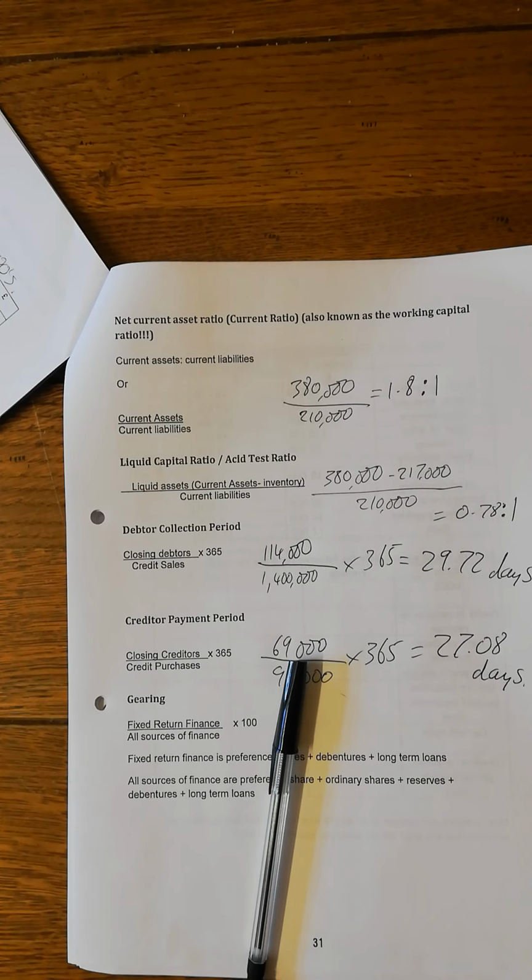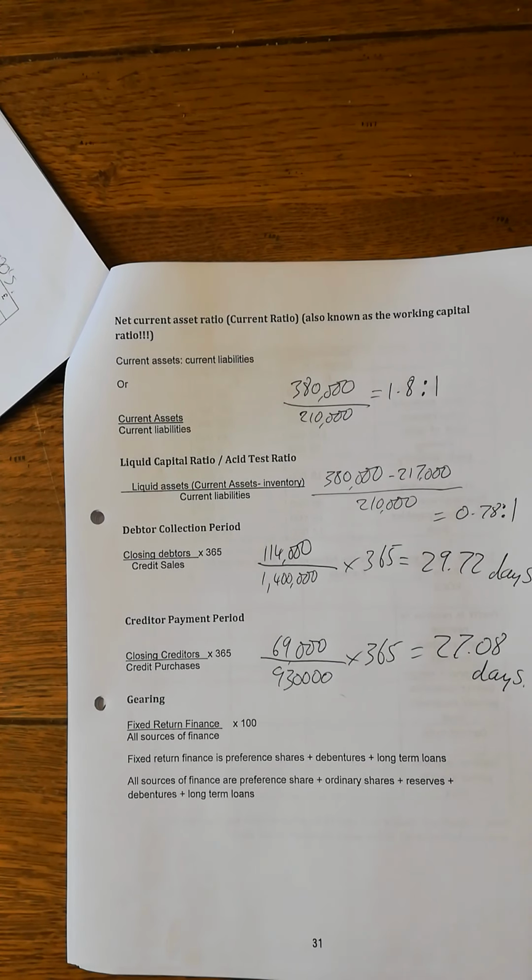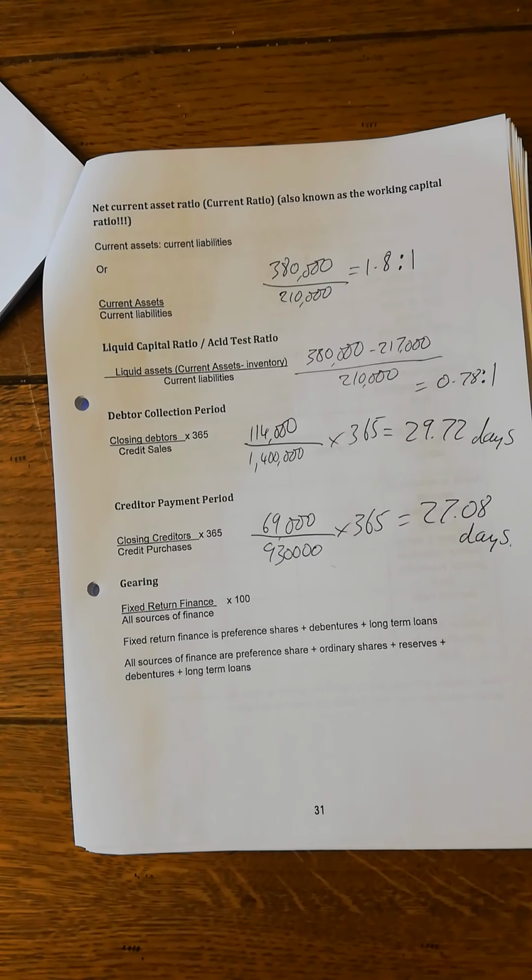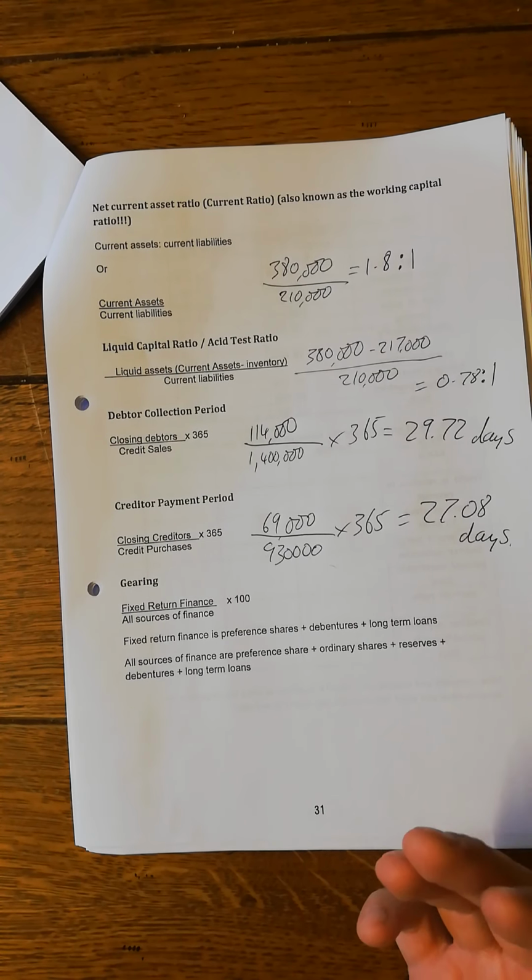Okay, right, last one for today is the gearing ratio. Again, very, very common, this one, and it comes into lots of different questions, so you must know this. So gearing is all to do with a company's risk, really. It's all to do with risk. It's a very important word. Write it down. Risk. It's fixed return finance over all sources of finance times by 100.